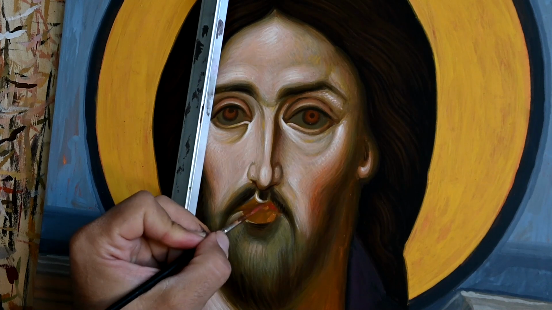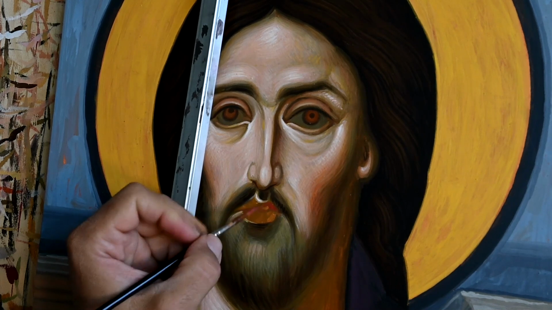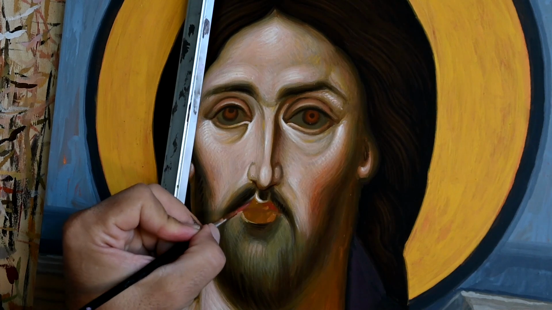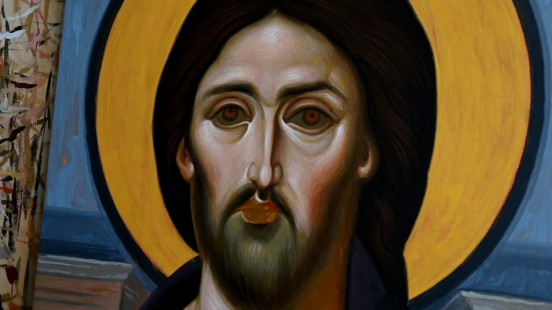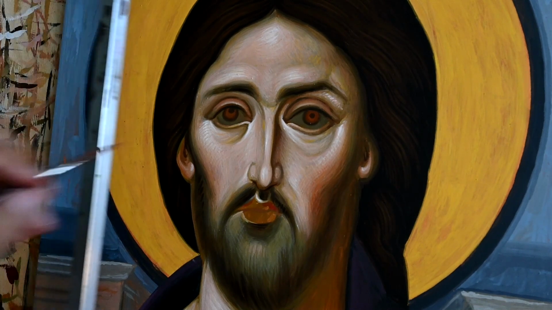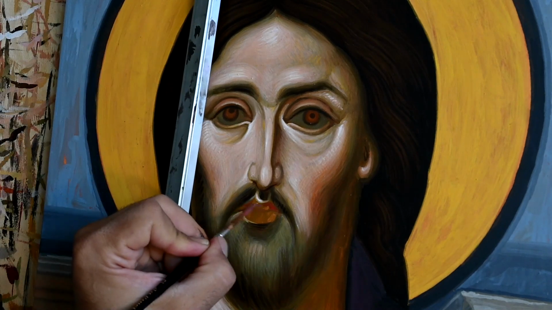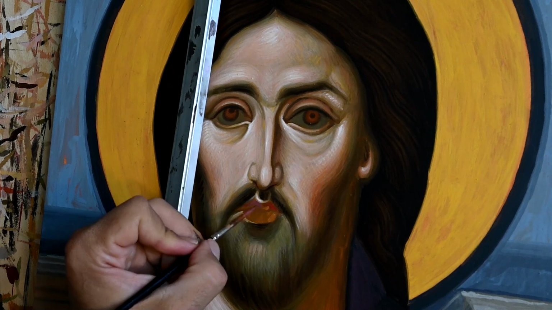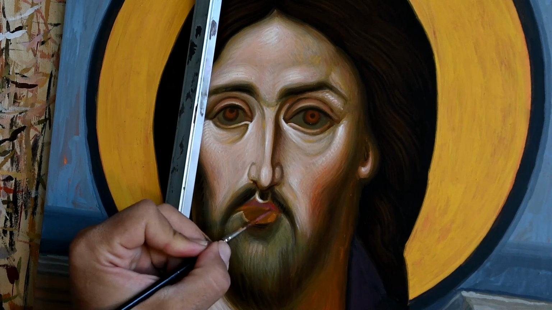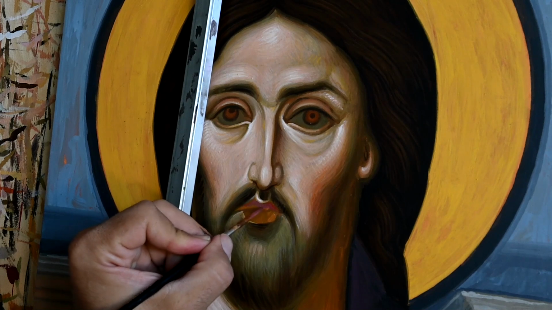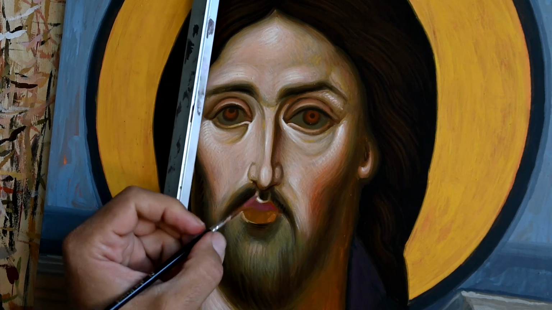Today you will see me painting the mouth and the eyes of Christ Pantocrator, this amazing and renowned icon from the monastery of Saint Catherine of Sinai. And I want to share with you some thoughts and some tips on the process of painting these final steps on the icon of Christ.